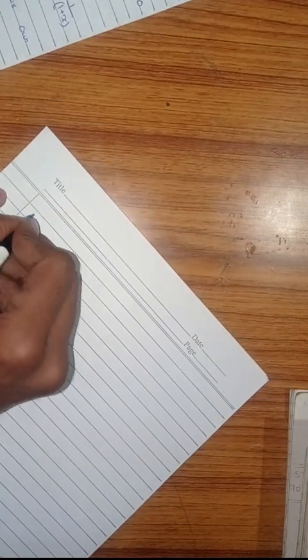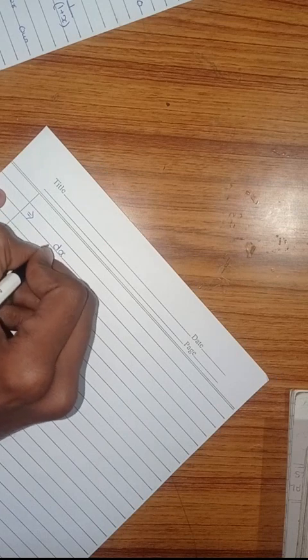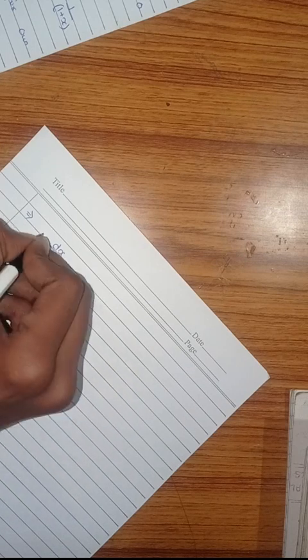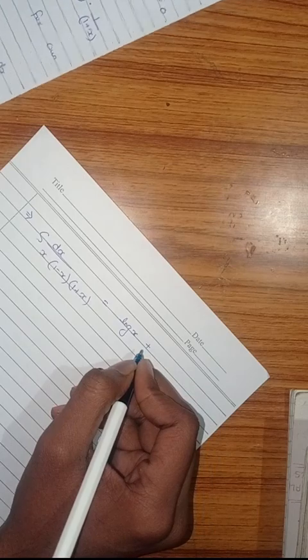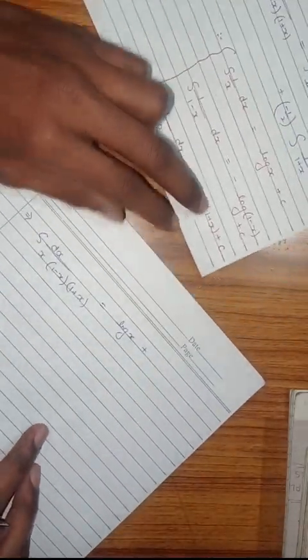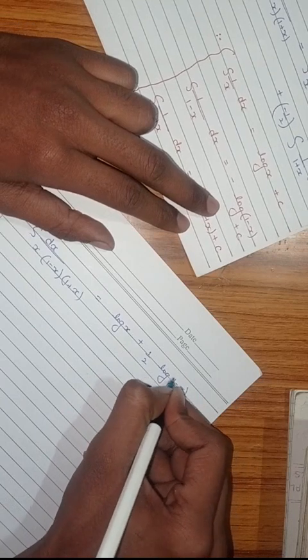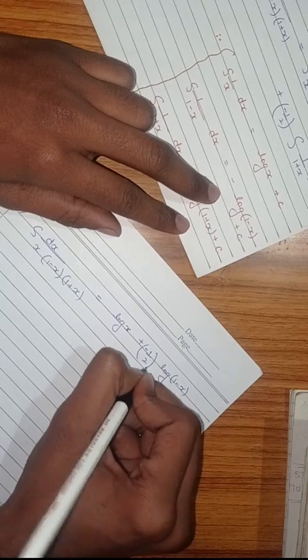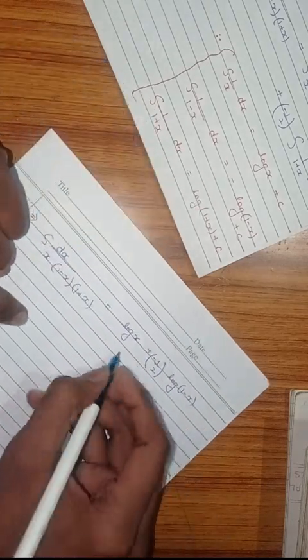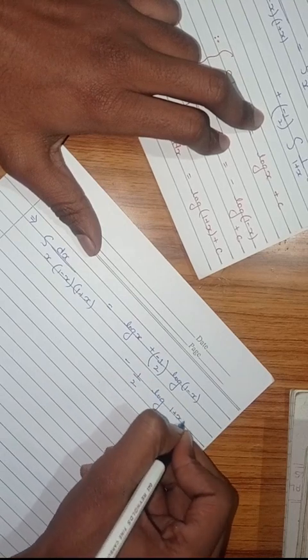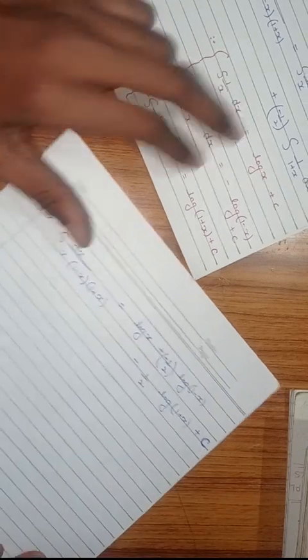So the integral of dx upon x times 1 minus x times 1 plus x is equal to log x, plus, for this one we will put 1 upon 2 log 1 minus x. Here minus is also included. Minus 1 upon 2 log 1 plus x plus integrating constant c.